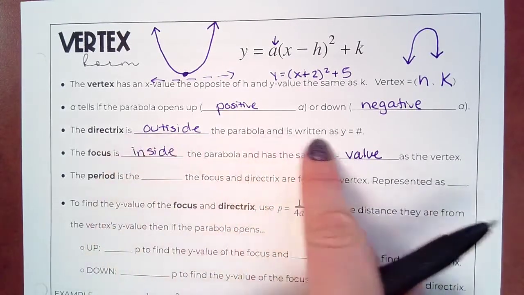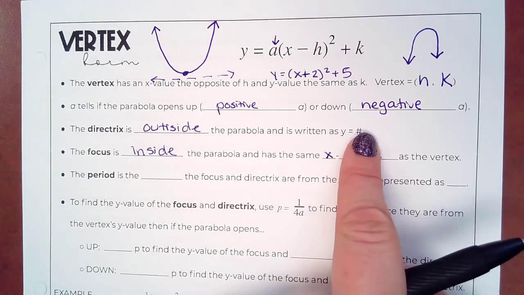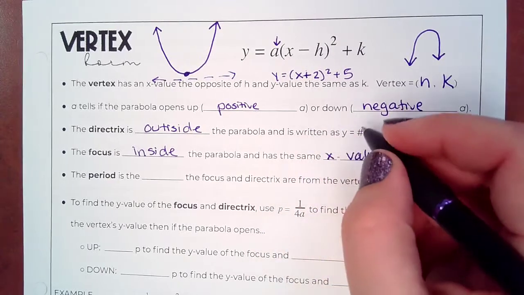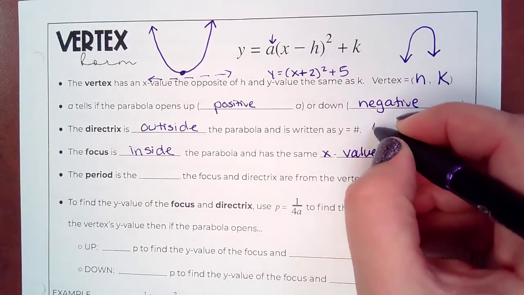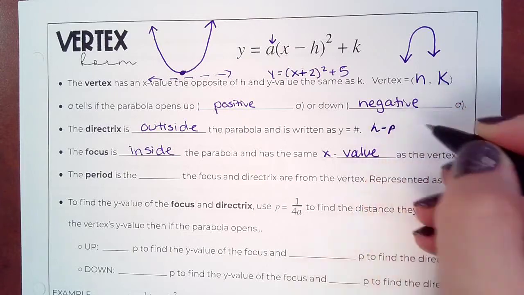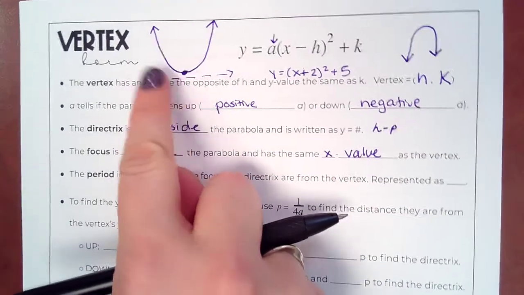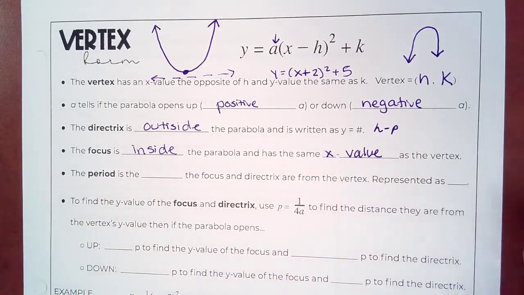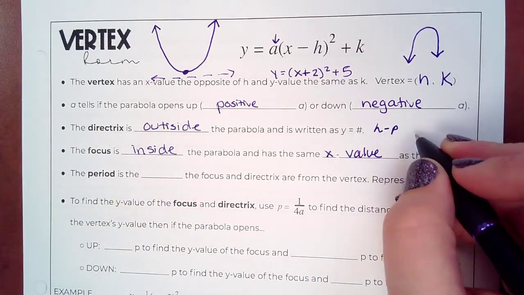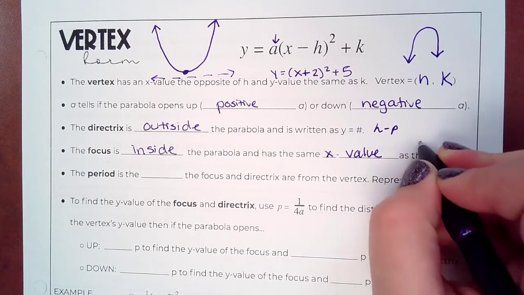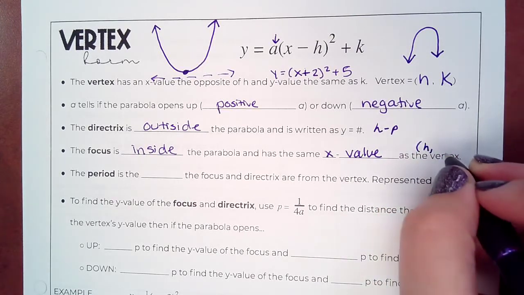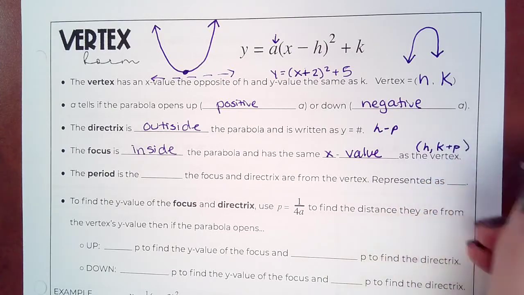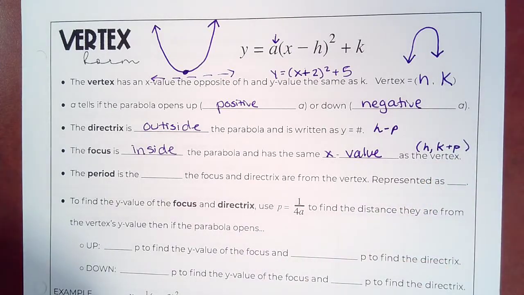The directrix is written as an equation y equals some number. So we find that number by taking our k value and subtracting whatever we get for our period if it is an upward facing parabola. And we get the focus by taking our ordered pair, which would be h, and then we would take our k and add the period to it.